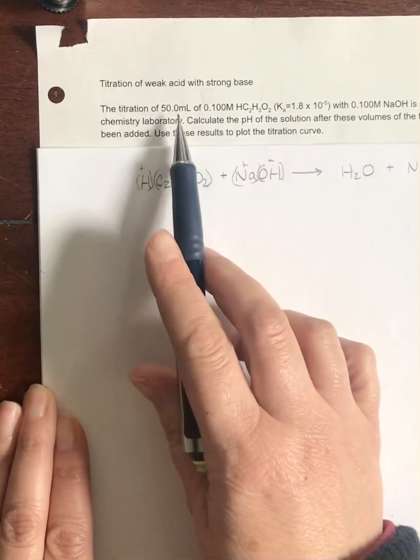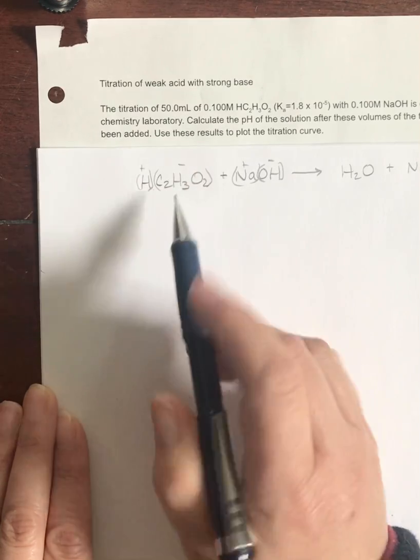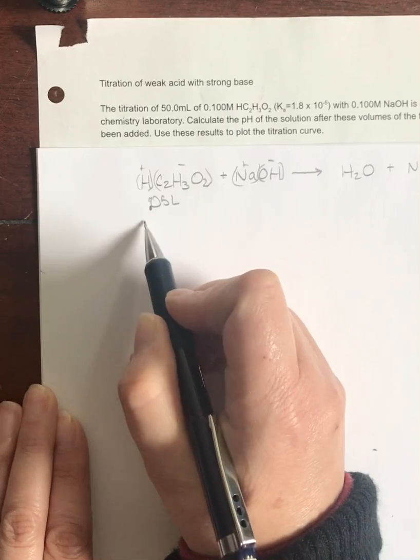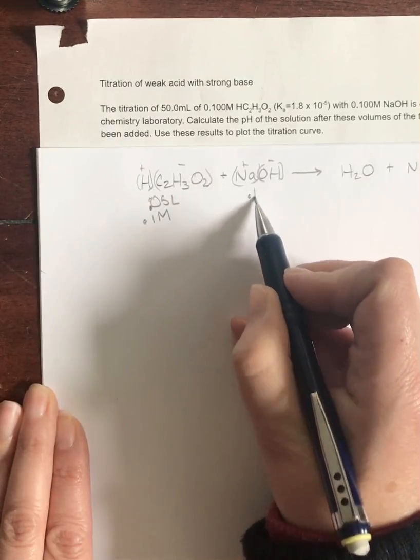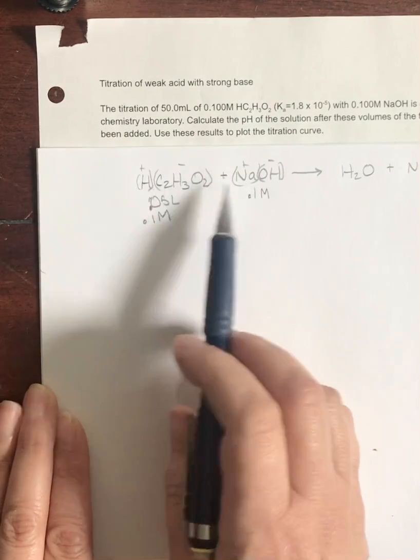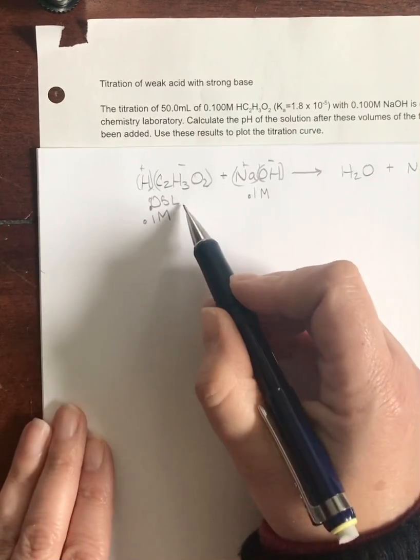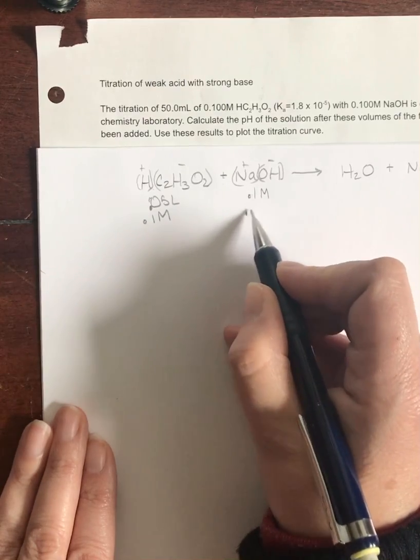So if I use the information that I'm given in the problem for the acid, I've got 50 milliliters. I'm going to go ahead and convert that to liters of 0.1 molar of that, and I'm titrating it with 0.1 molar of this. Where it's a 1-to-1 ratio, I can reason out that there'd be equal moles at the same volume.